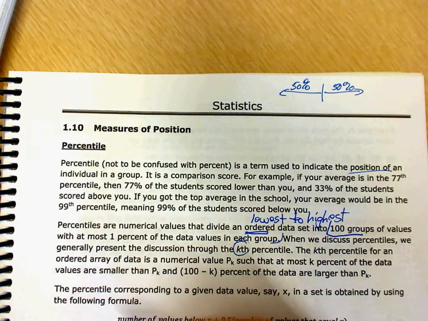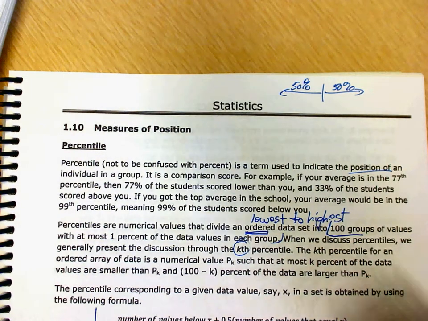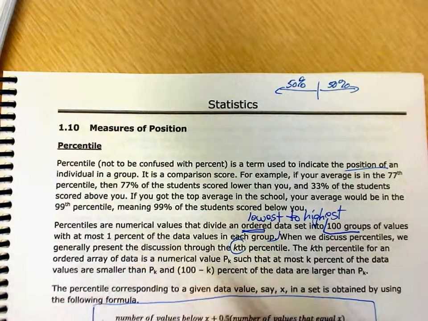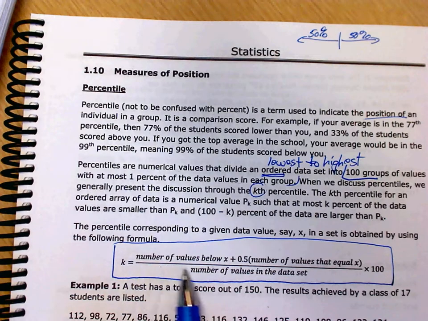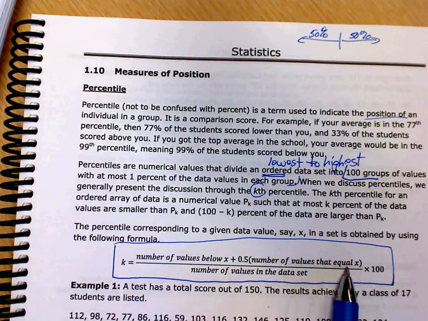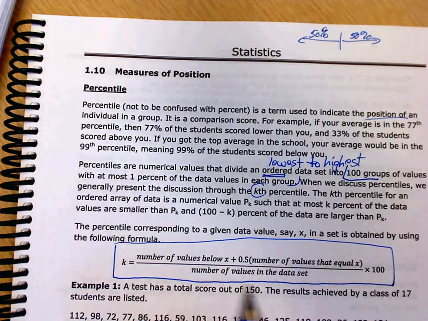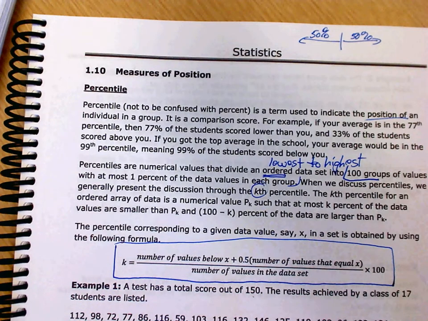So here's the calculation we use. K equals the number of values below x plus 0.5 times the number of values that equal x, divided by the number of values in the data set, times 100.